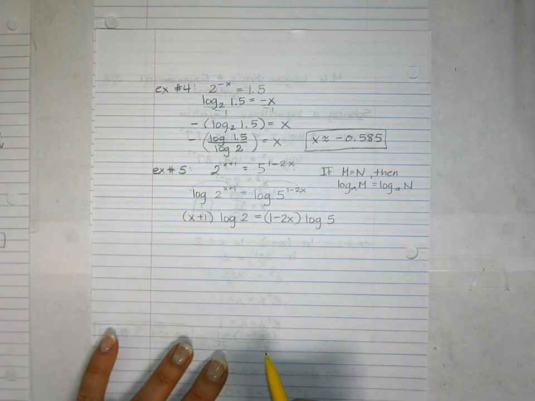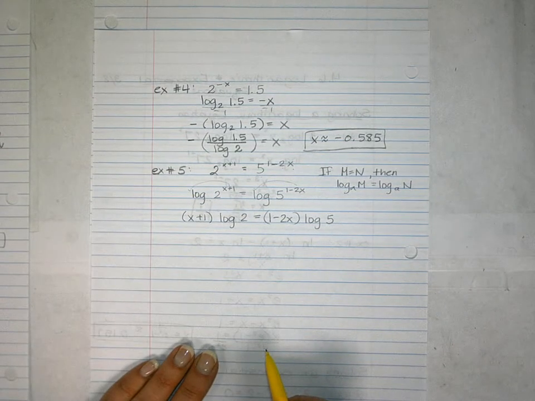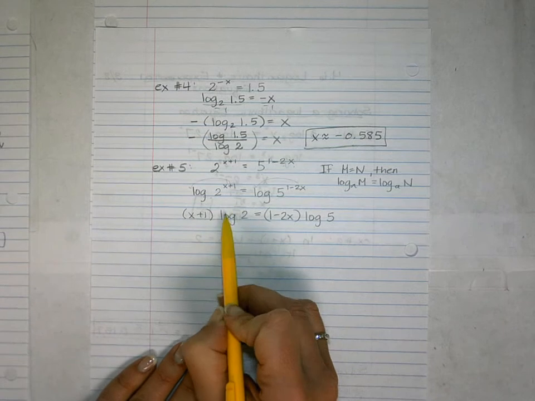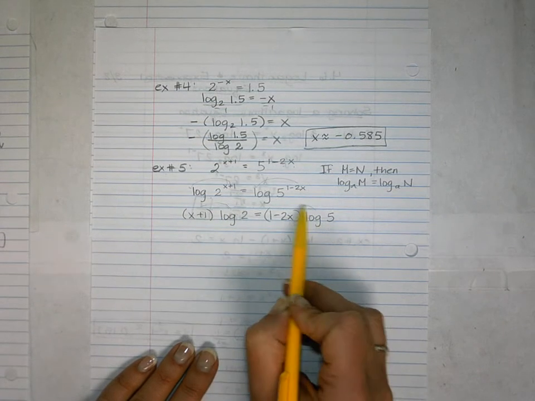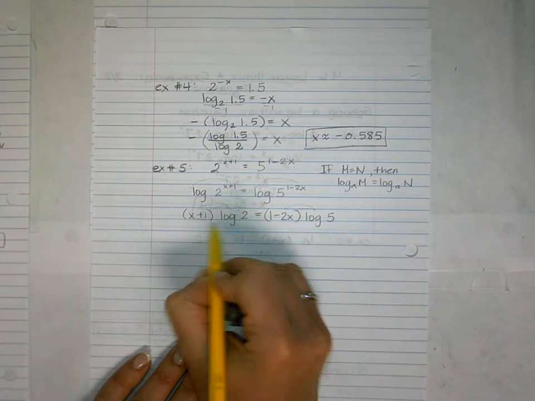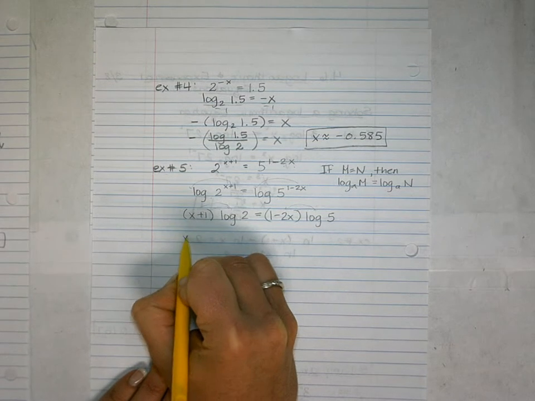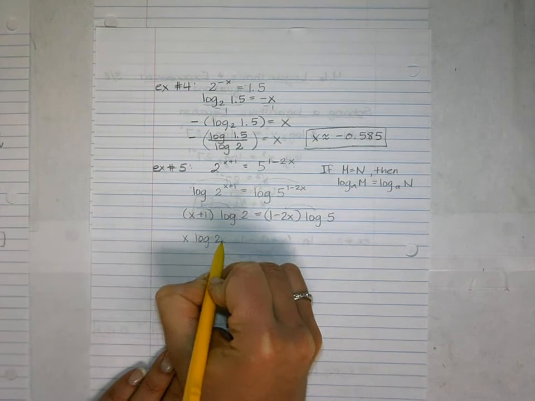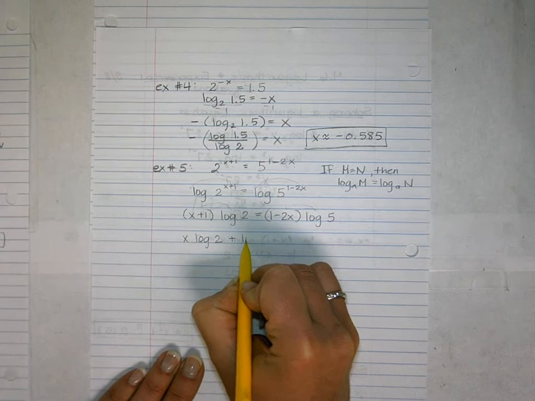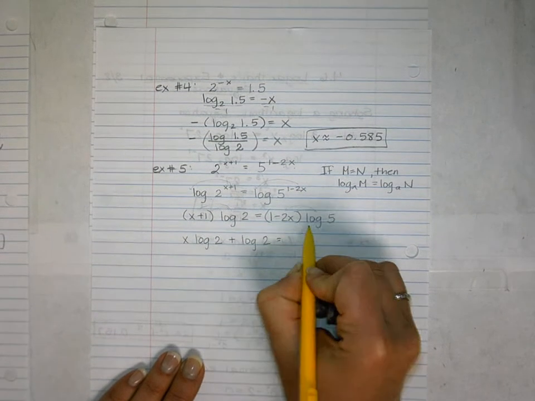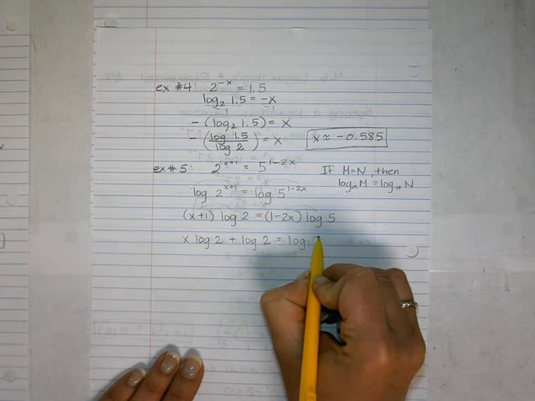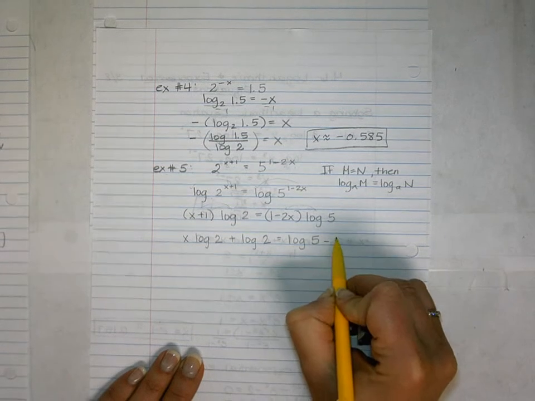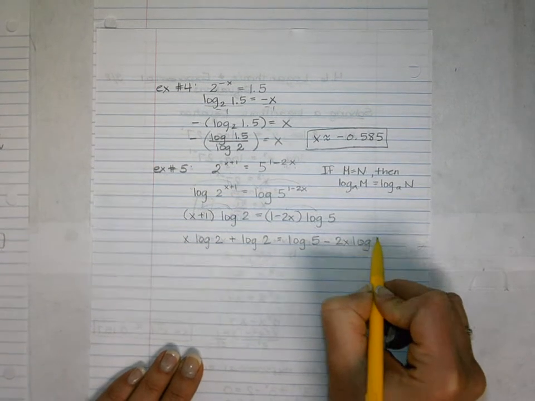All right? And then here's something a little bit weird. You ready? We're going to distribute the log to each of these pieces. I'm going to have x times log 2 plus 1 times log 2, which is just log 2, equals 1 times log 5 minus 2x times log 5.